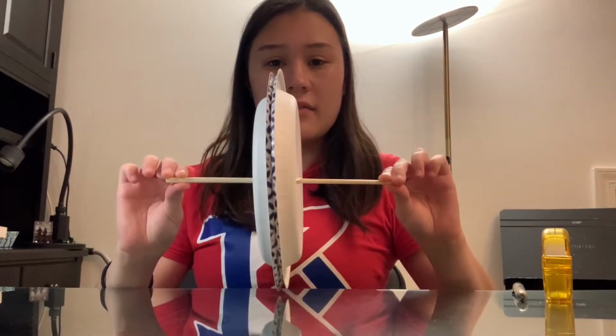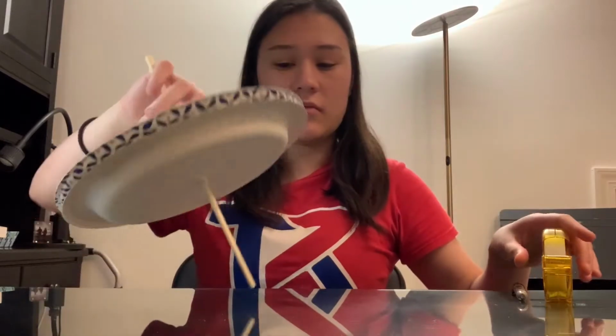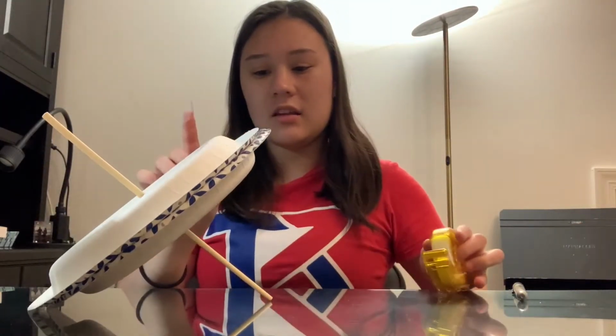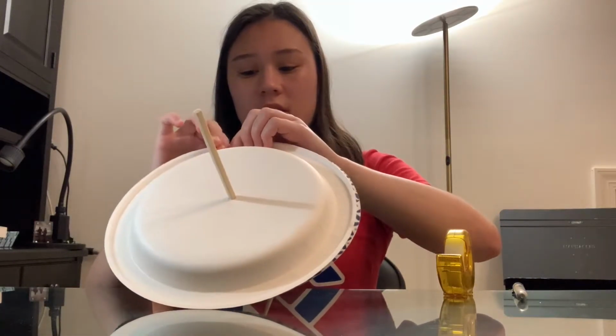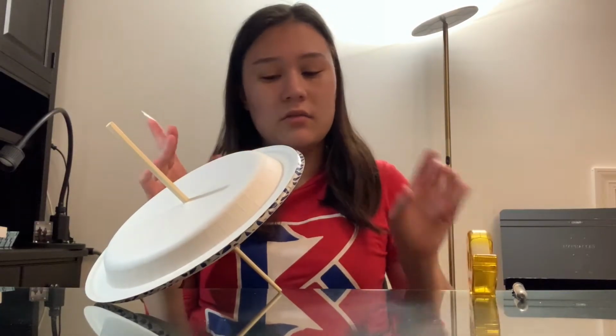But once you have your pencil, straw, or pen through the middle, what you're going to want to do is take some tape and tape it along the edges. This will keep the plates together so that when you use your wheel and axle, they don't come apart.